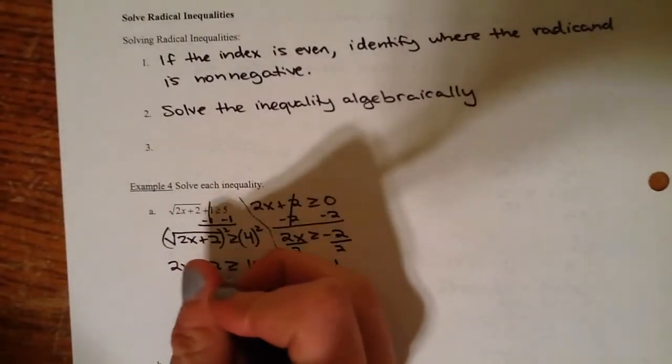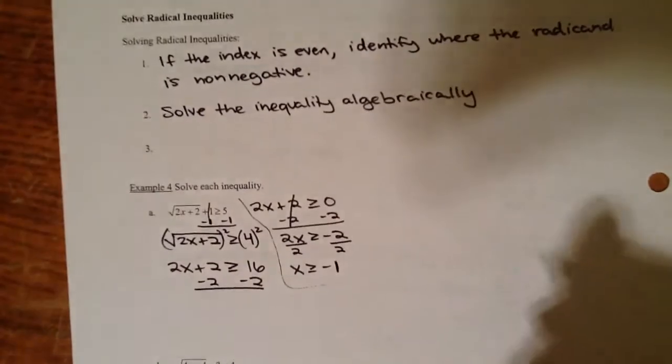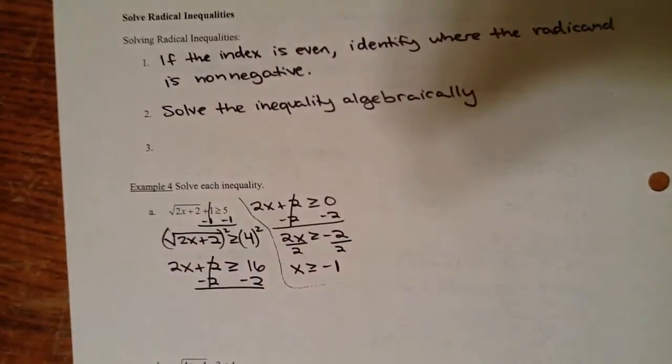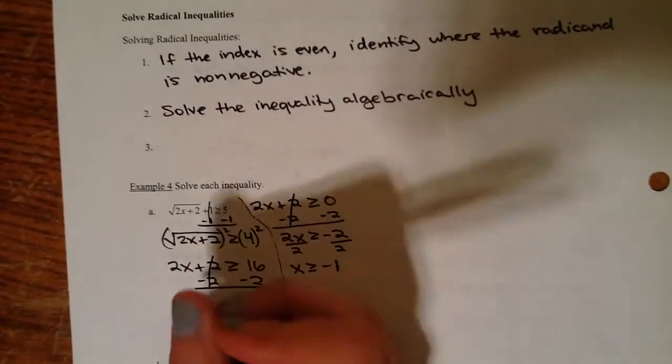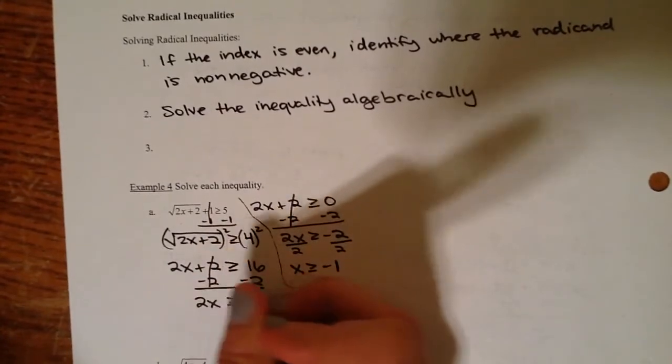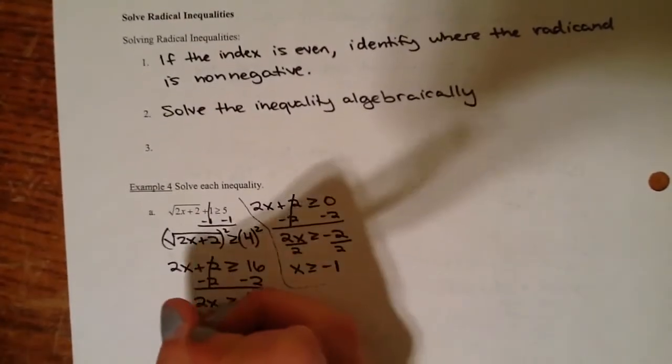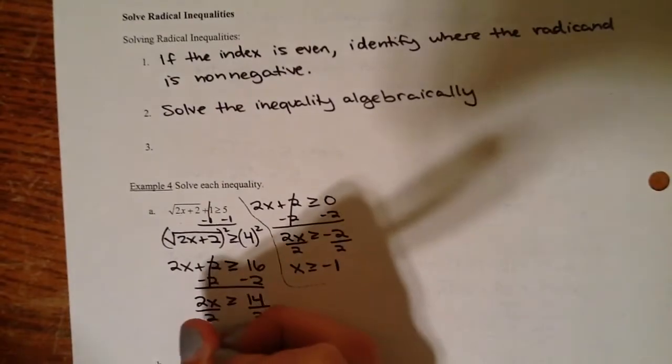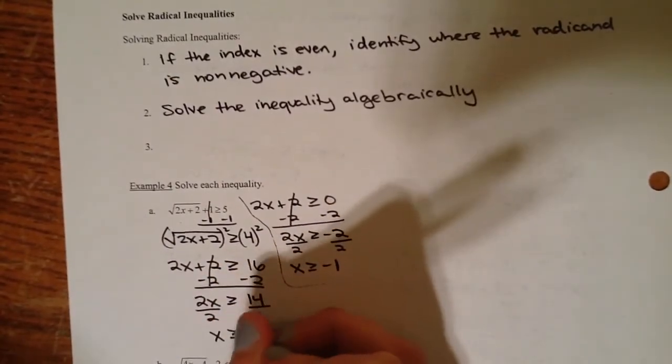Then subtract this 2 from both sides. That's what we mean by solving this algebraically. We're just doing whatever algebraic moves we need to do to get the x by itself. And then finally we're going to divide both sides by 2. So we get x is greater than or equal to 7.